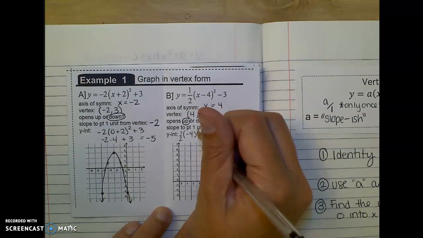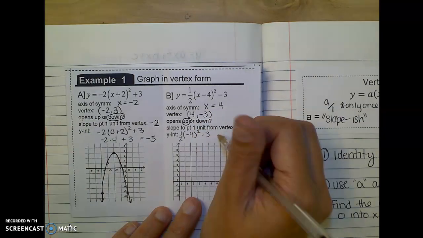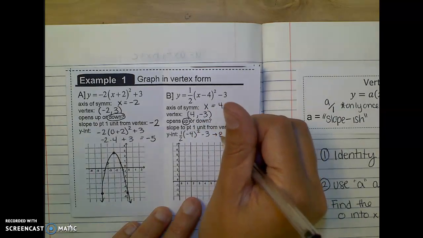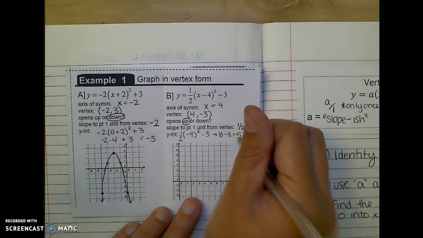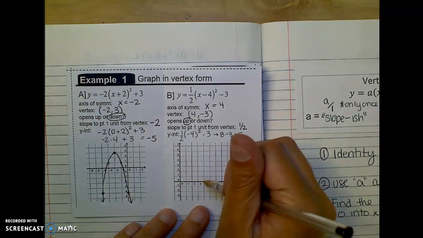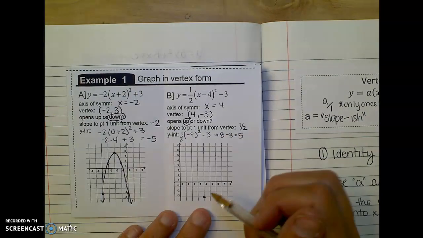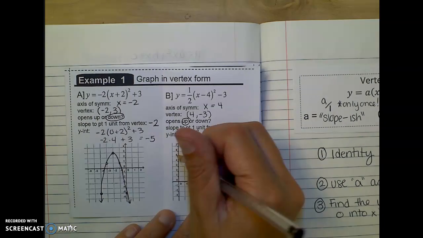negative 4 squared minus 3. Negative 4 squared is 16, and half of that is 8. Sorry, 8 minus 3, which is 5. So now I can go plot all the things. I would go over 4, down 3 for my vertex. I can plot my y-intercept, which is up at 5.